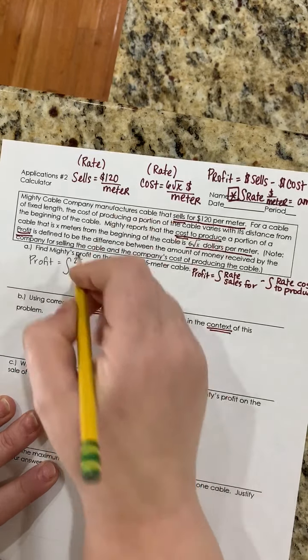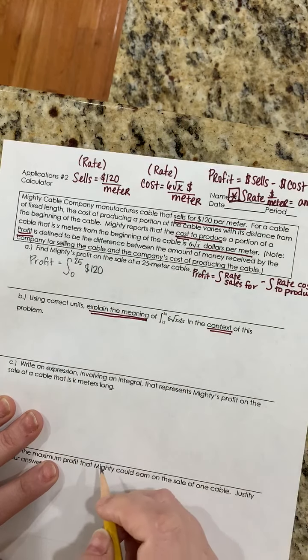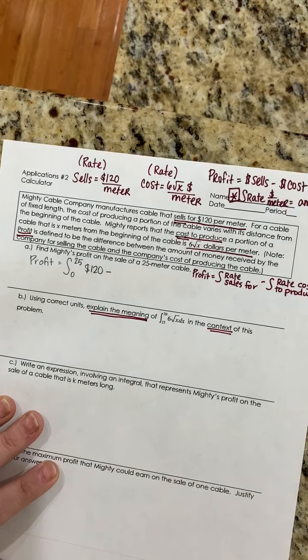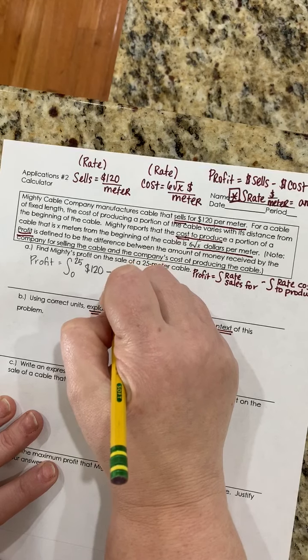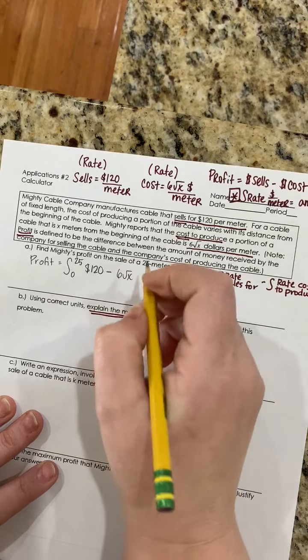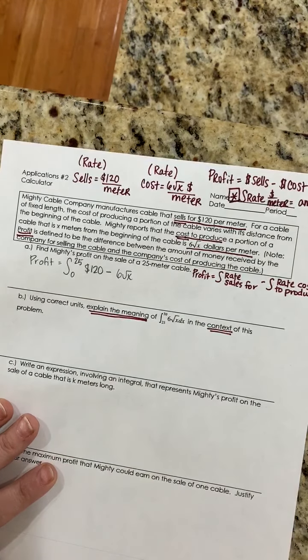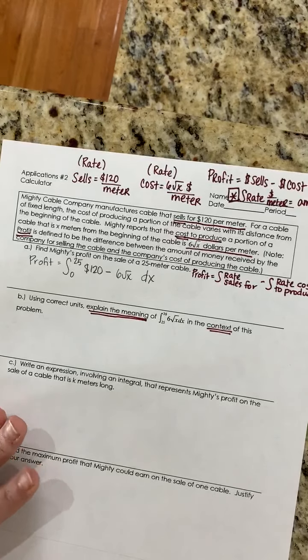What it sells for, $120 per meter, minus the cost to produce it, 6 times the square root of x dollars per meter. This is dollars per meter and dollars per meter, dx. Guys, this is plug and chug on your calculator. So you should be able to do this on the 84 and the 89.